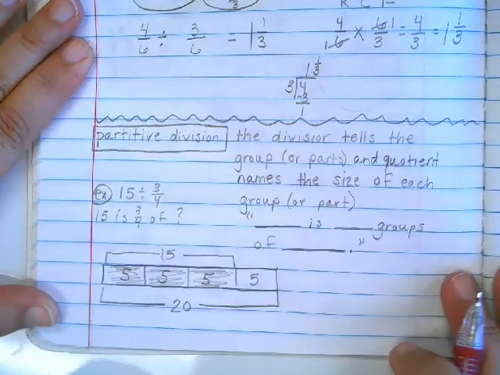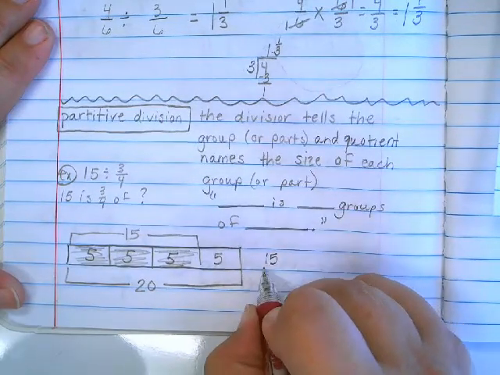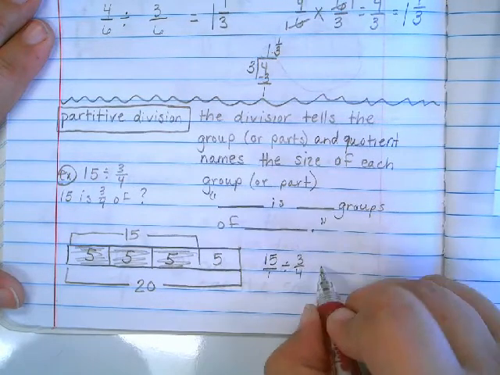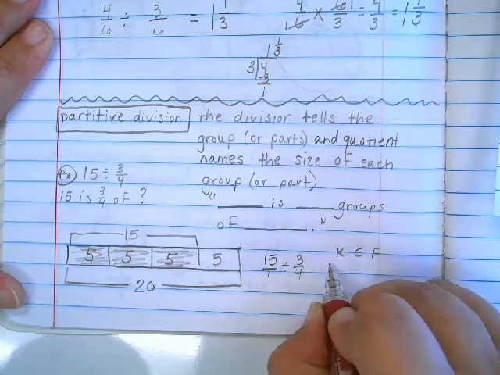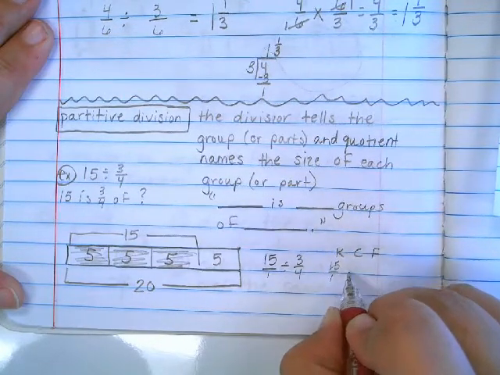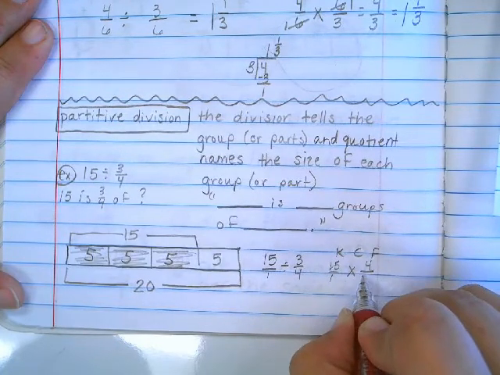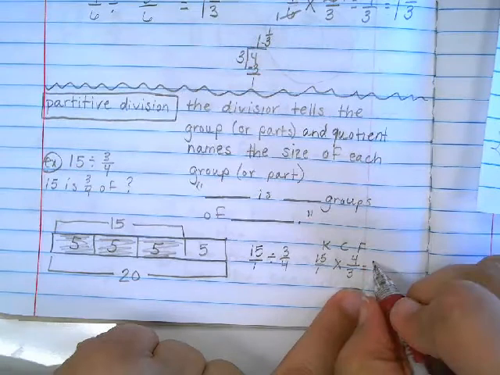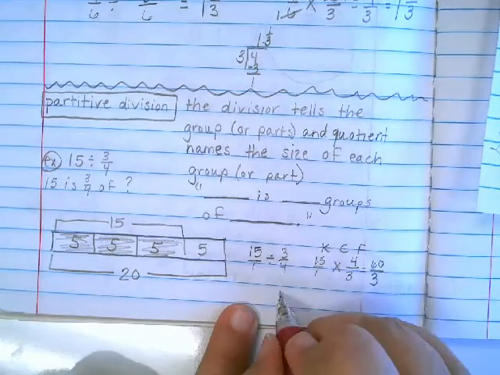When I work out this problem, 15 over 1 divided by 3/4, I do my keep, change, flip, keep 15 over 1, change the multiplication, flip to my reciprocal, which is 4 over 3, and 15 times 4 gives me 60, and 3 times 1 gives me 3.